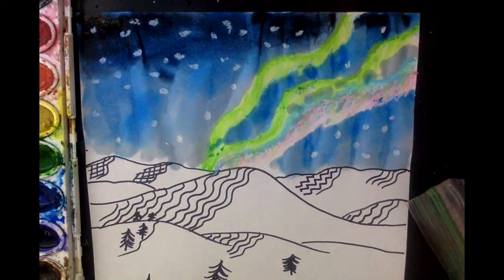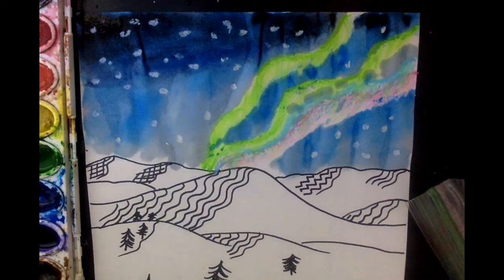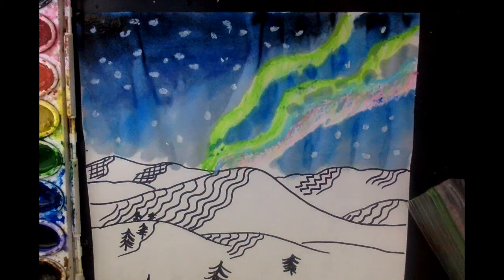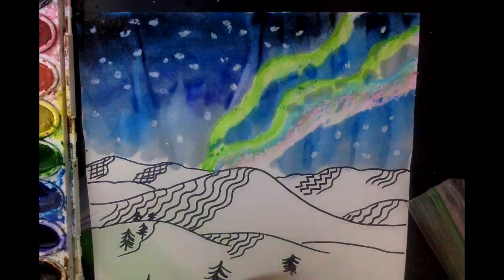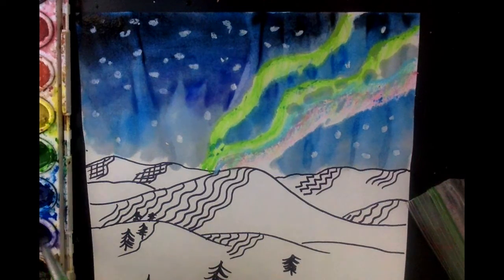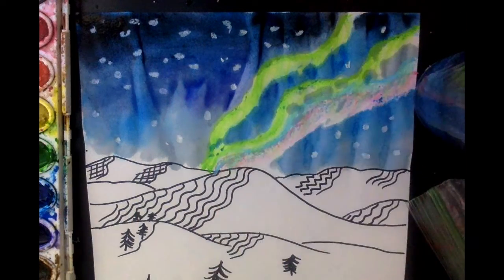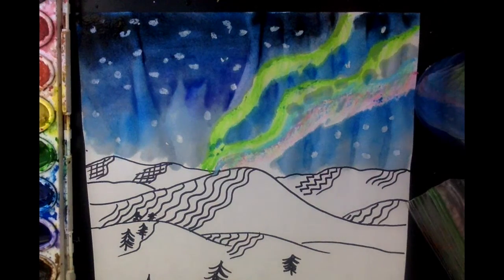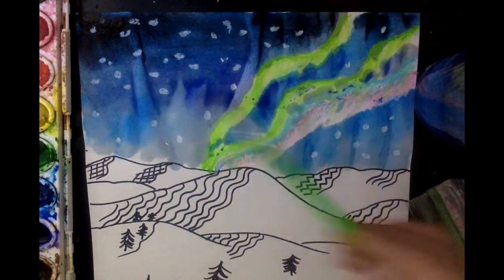I think I'll add a little purple to my sky too, because sometimes the sky is such a dark blue that it almost looks purple. Remember, every time I switch colors, I'm rinsing my brush first. Whoop, I forgot. Gotta rinse my brush. Hopefully clean that paint out a little bit since I mixed it. And get back to what I was doing.